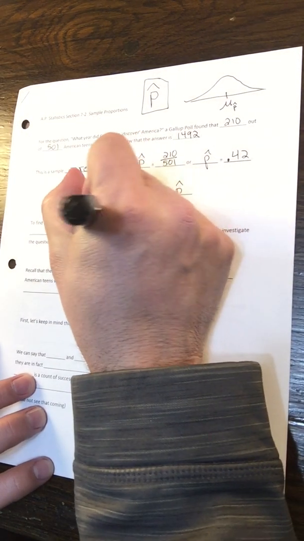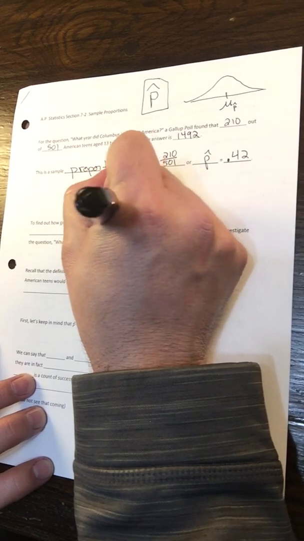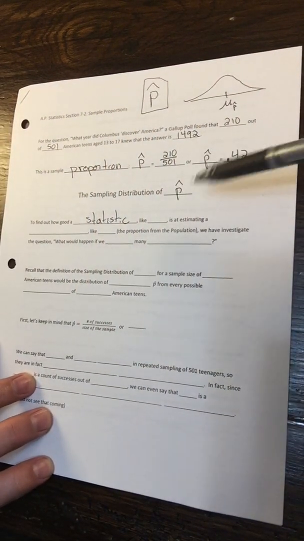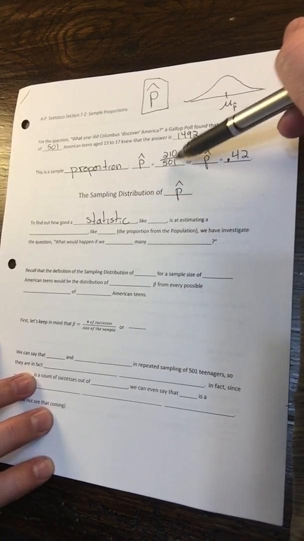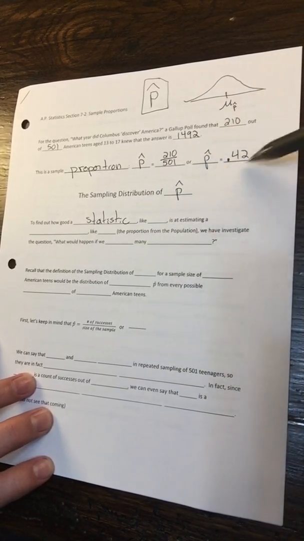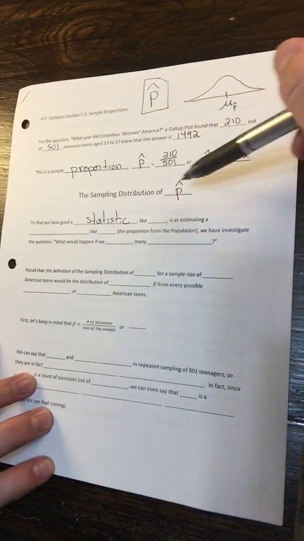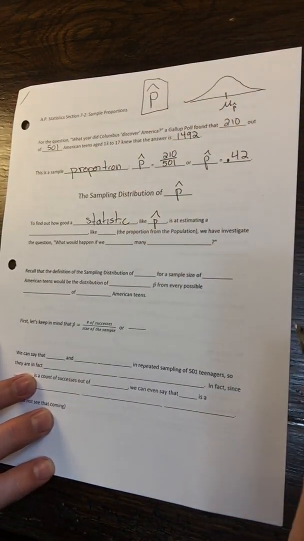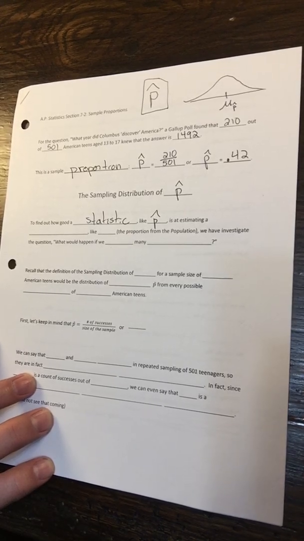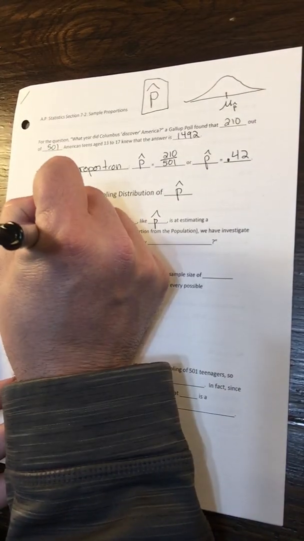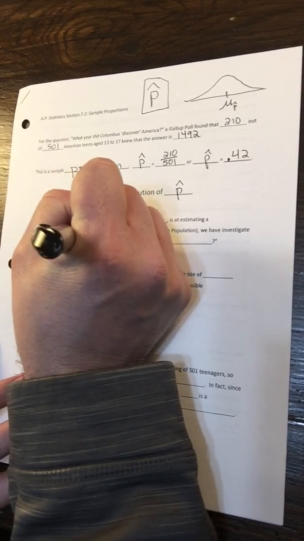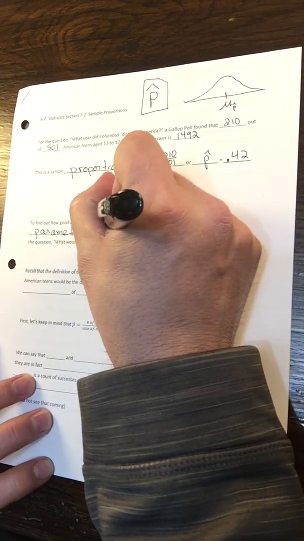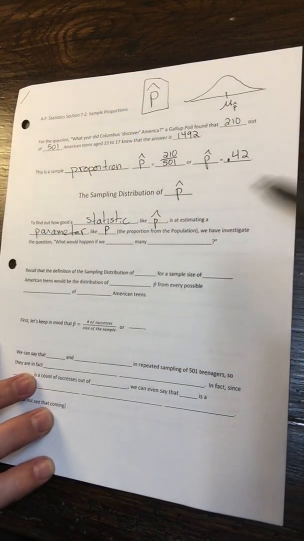To find out how good a statistic is, remember the statistics are the mathy things we do to samples. So this mathy thing was take 210, put it out of 501, and make it a proportion, like a percentage. That's the math we did there. So the statistic is p hat. A statistic like p hat, to find out how good it is at estimating a parameter. Parameter is the math that we're doing to the population. So I'm going to put a capital P here. That's the proportion from the population.